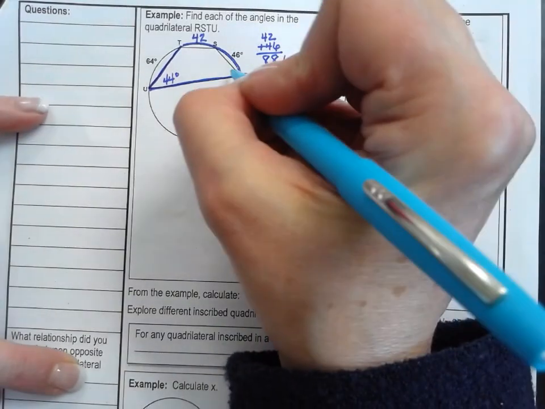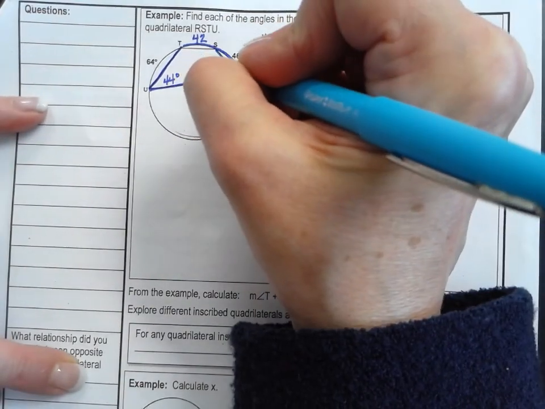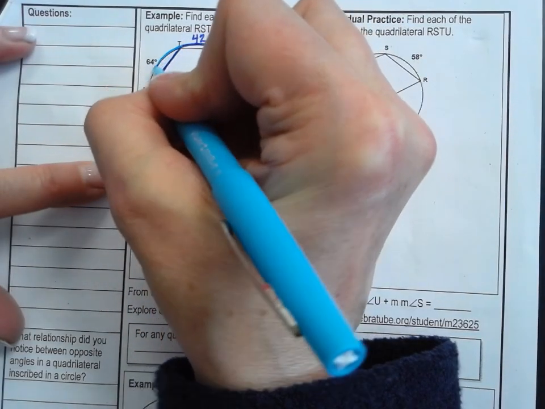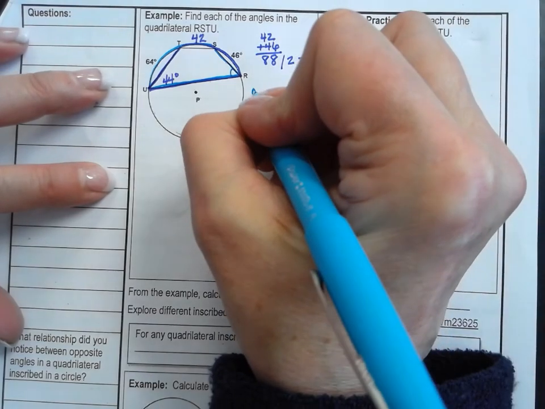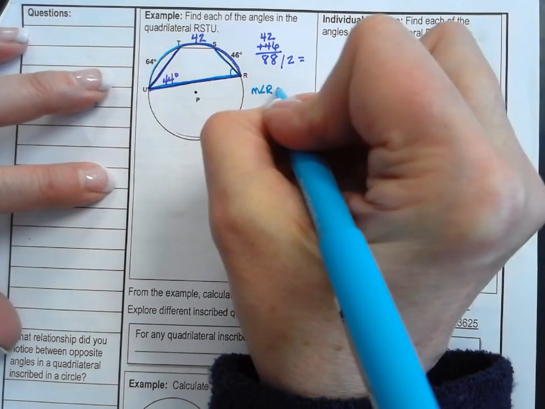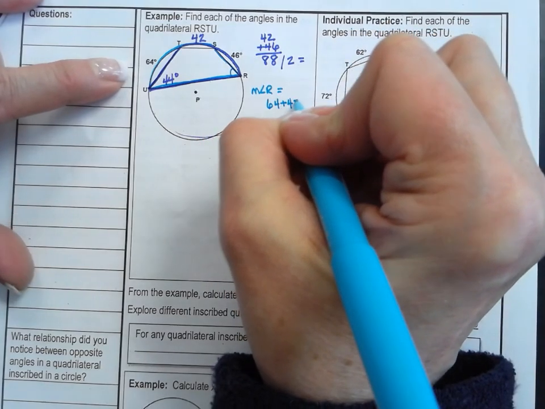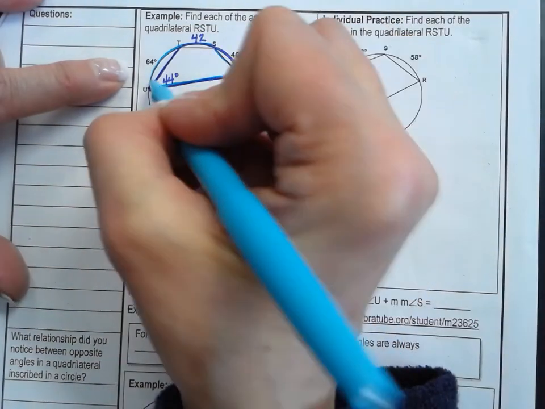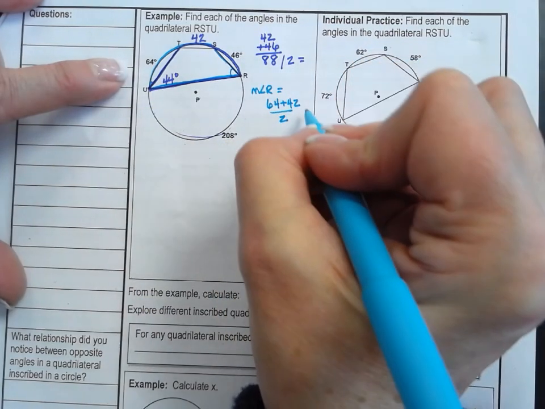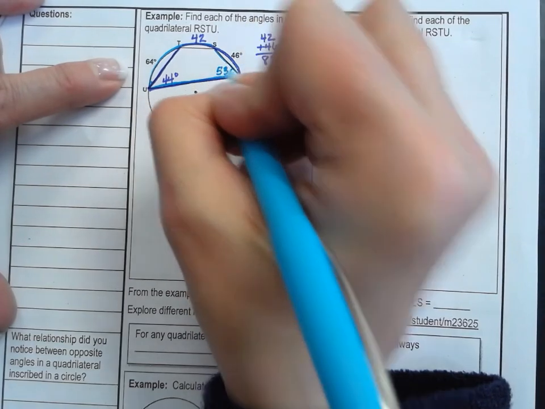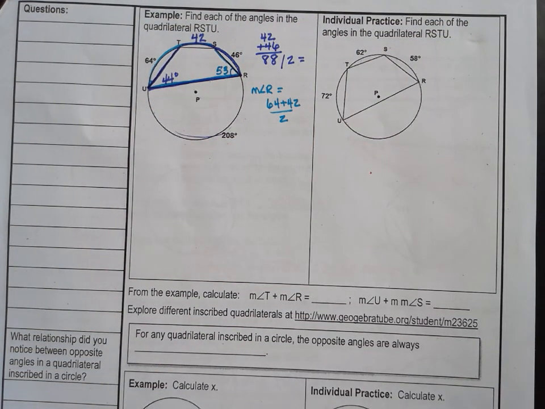All right, let's find R. Here's my inscribed angle. So that means my arc this time is going to be 64 plus 42, because that's my arc. And when I divide that by 2, I get 53. Good so far? Does this make sense, what I'm doing?